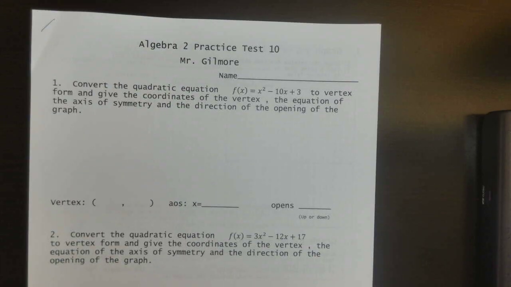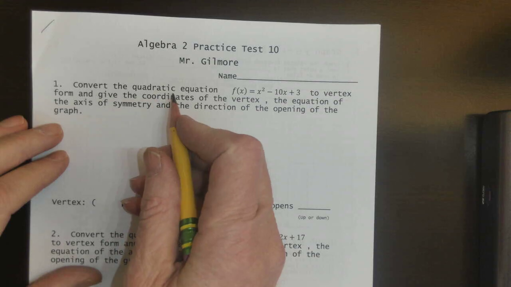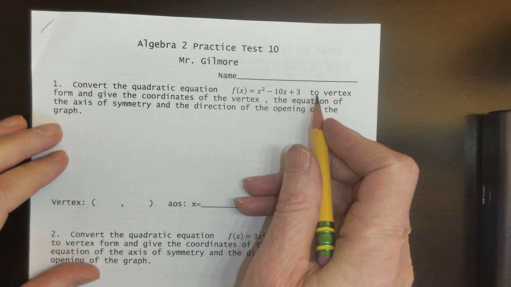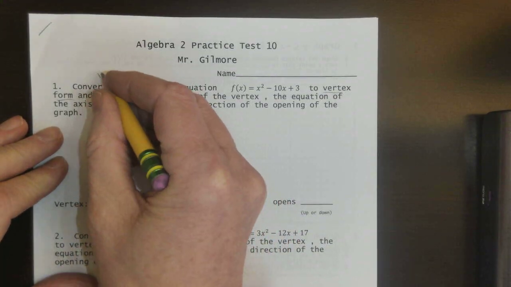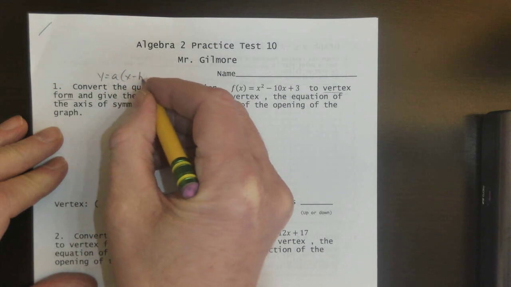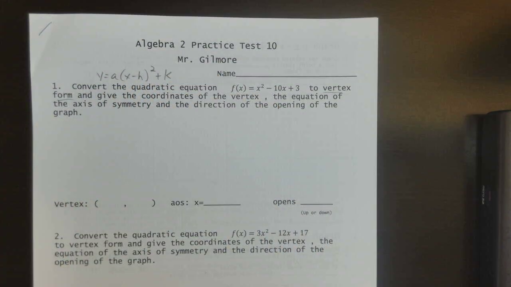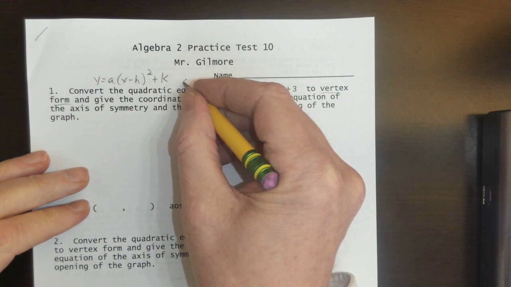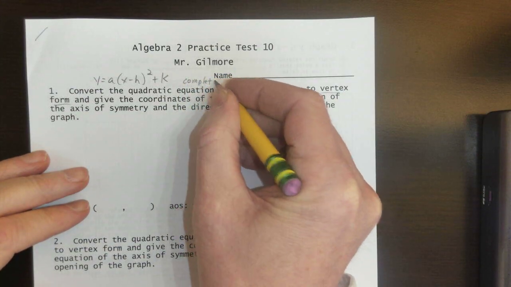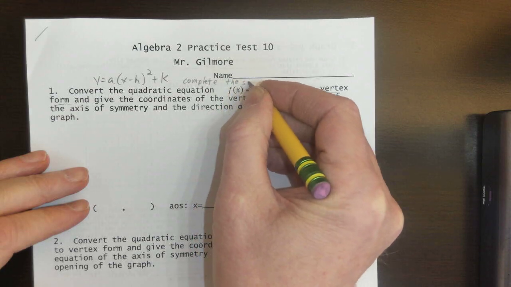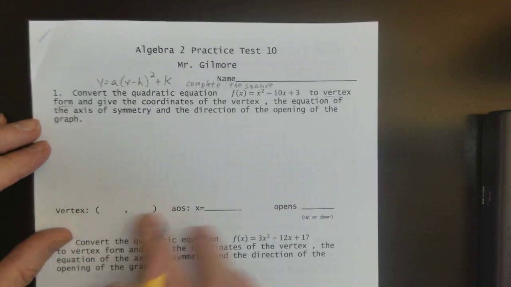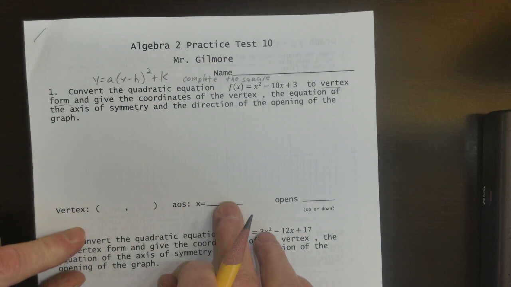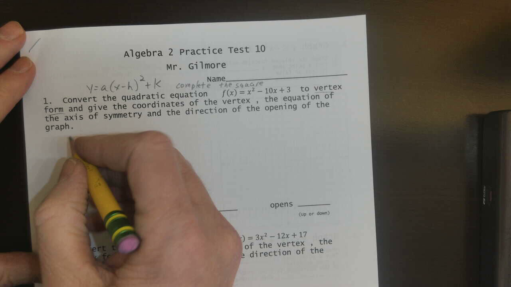Alright, so number 1, convert the quadratic equation f of x equals x squared minus 10x plus 3 to vertex form. Remember, vertex form is y equals a times x minus h squared plus k, and that we're going to have to complete the square. That's the skill that's involved in getting this accomplished. Alright, and then give all that information: equation of the axis of symmetry, the vertex, and how it opens, up or down.